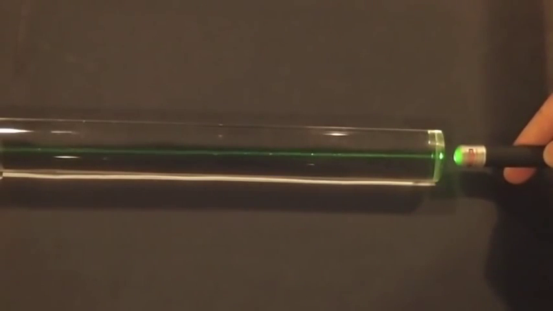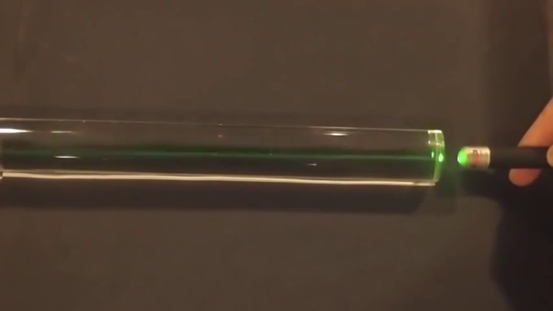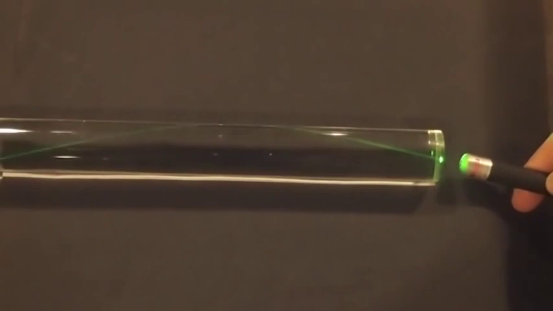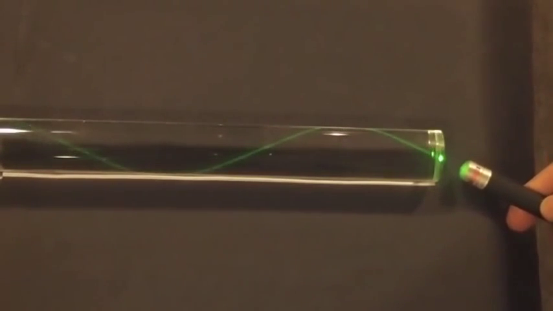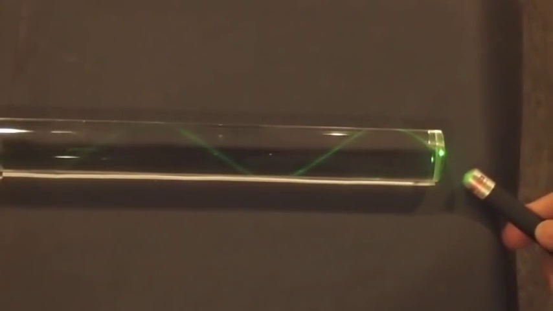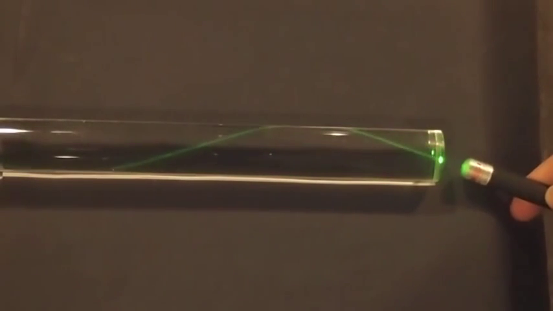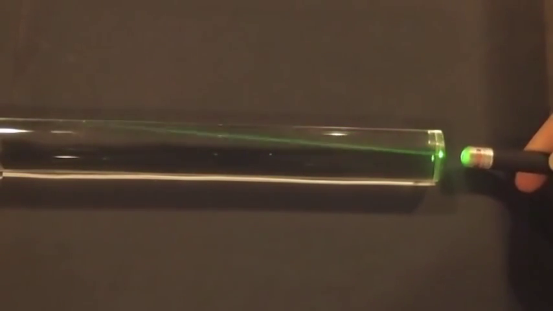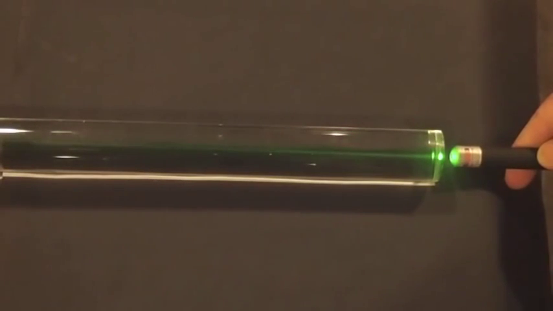We can easily see the scattering in the plastic rod just like it works in an optical fiber. When we shine our beam from the laser pointer down the plastic rod, you can actually see the ray of light as it's traveling down the rod. And what you're actually seeing is the scattering that occurs as the ray of light travels down the plastic. And this is exactly the mechanism that causes loss in an optical fiber.